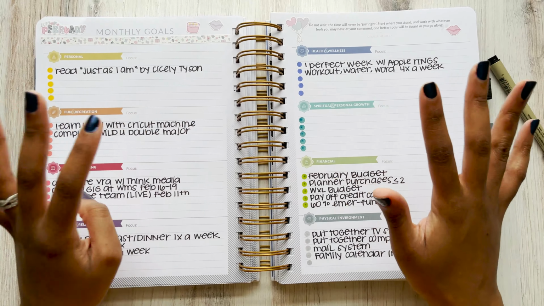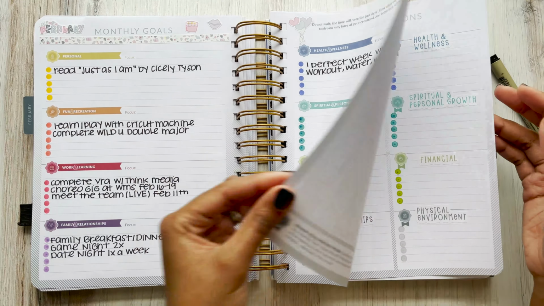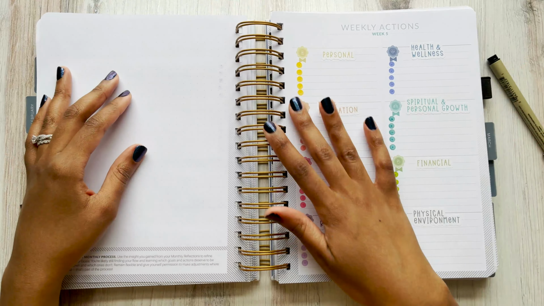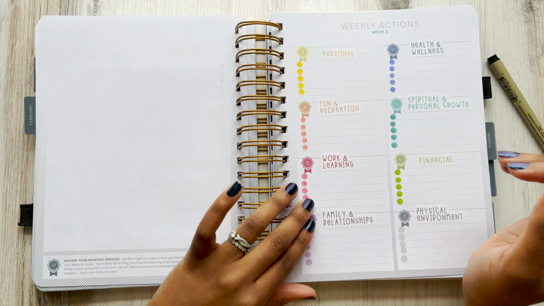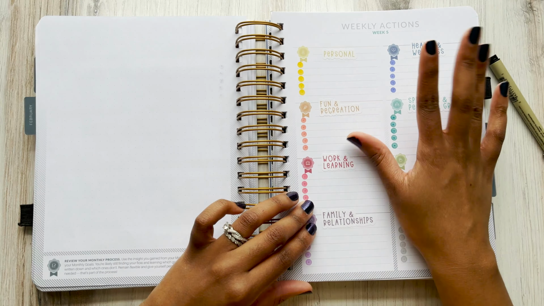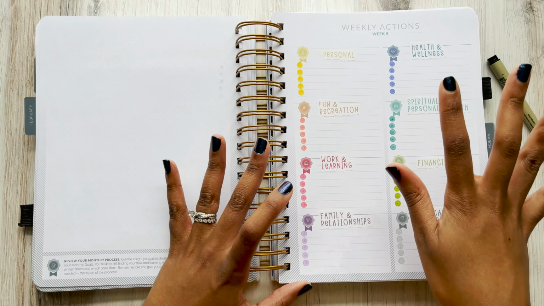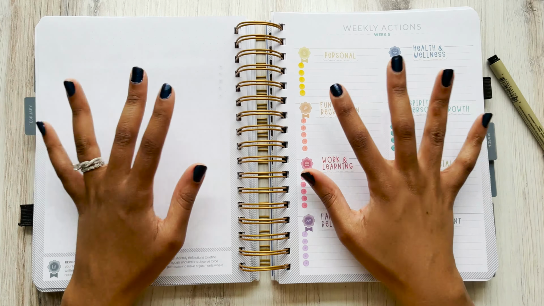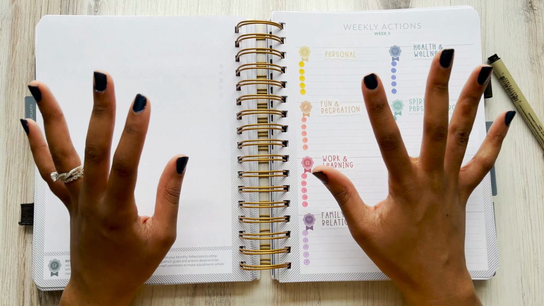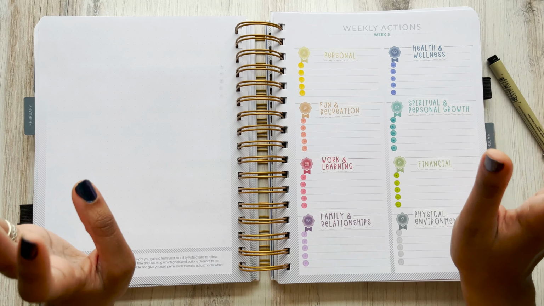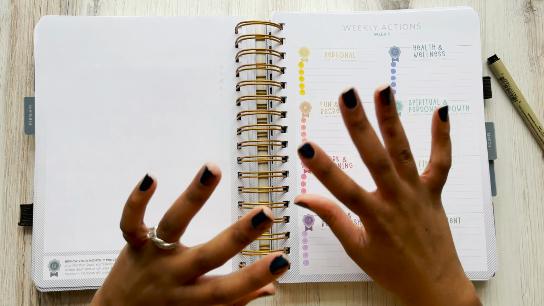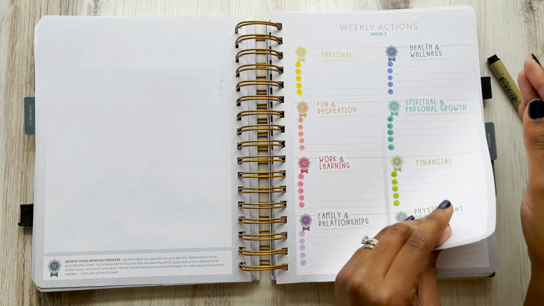So we just finished our monthly goals. Normally after I do monthly goals, I would set up my weekly actions, but we already did that. All the stickers are laid out. All the dots are made. So when it comes to this page each week, I can just come here, write out my goals, do my reflection, and call it a day.